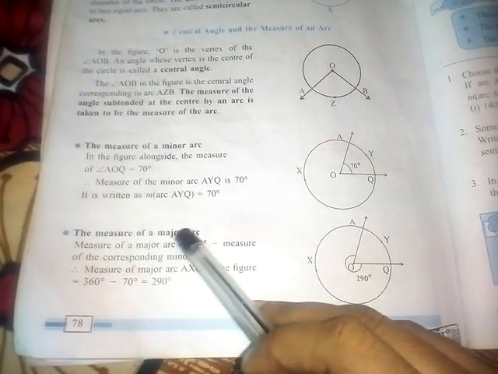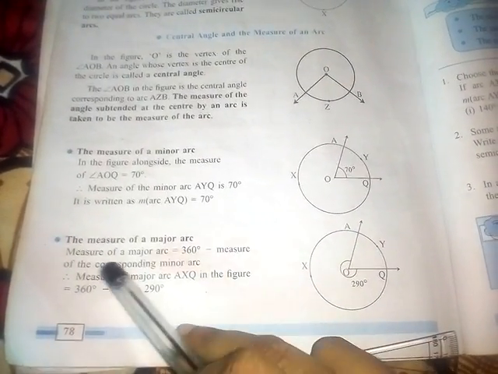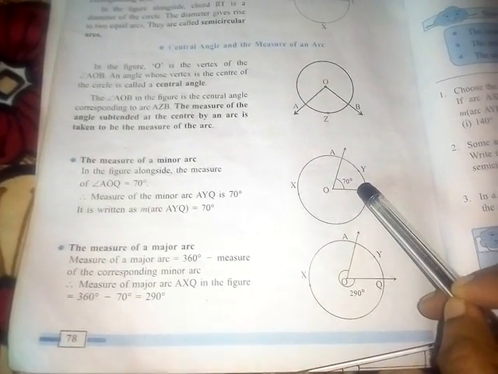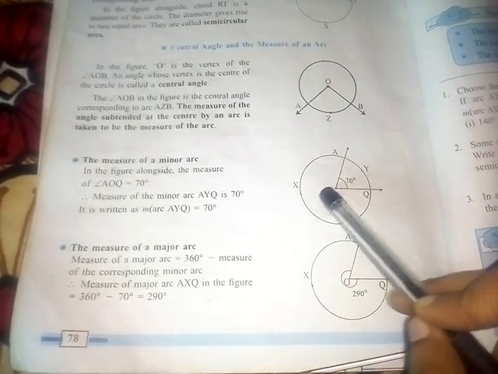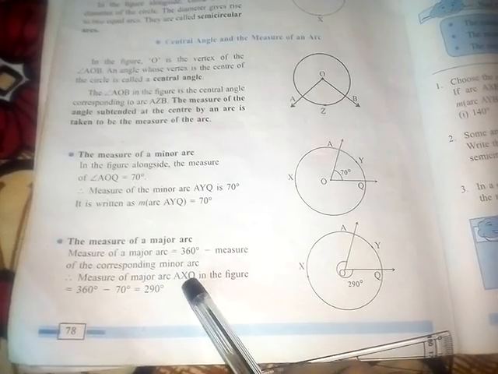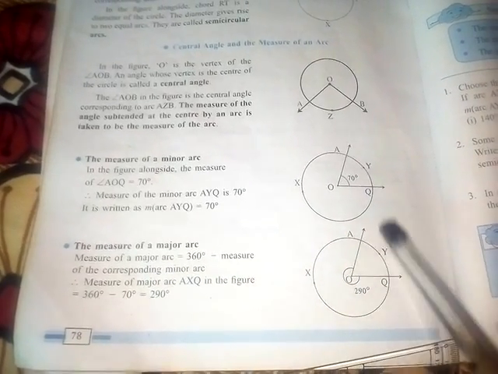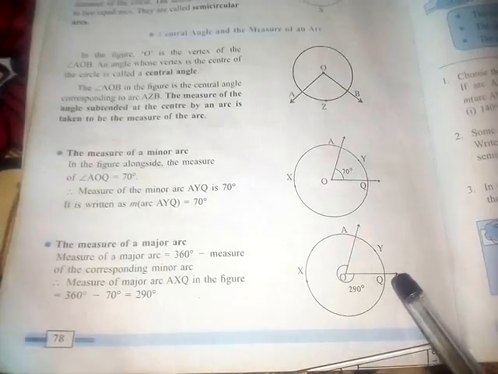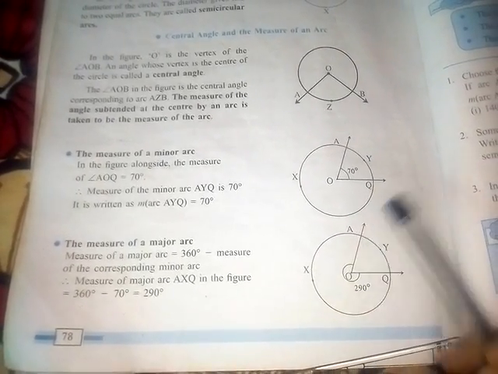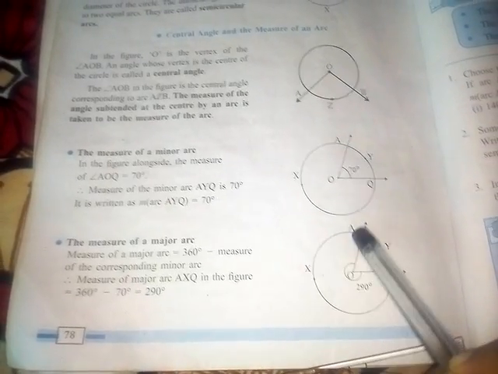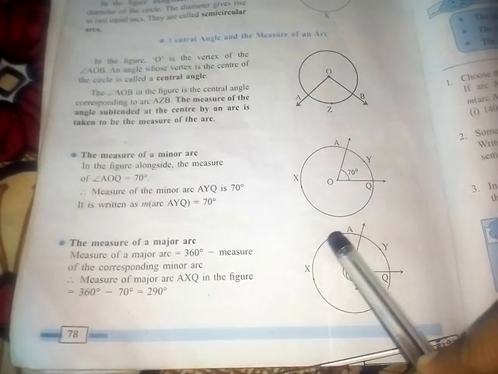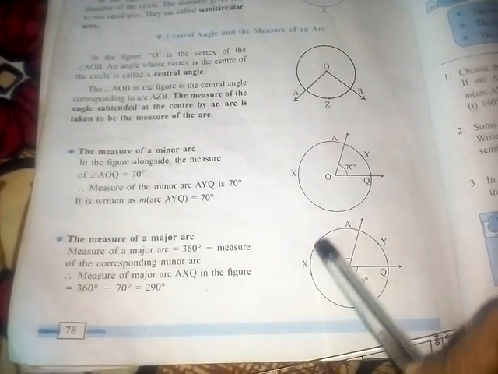Measure of major arc is 360 degree minus measure of the corresponding minor arc. Minor arc I told you, you got 70 degree here. If measure of central angle is equal to measure of minor arc. Okay. Measure of major arc AXQ. Now arc AXQ is major arc. It is having the long distance over here. To draw this circle here from point A to Q, we will get longer part of the circular arc.